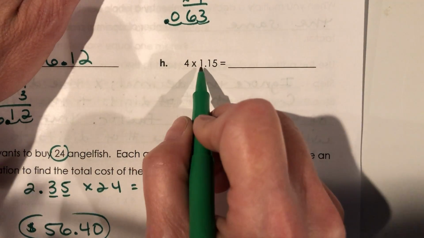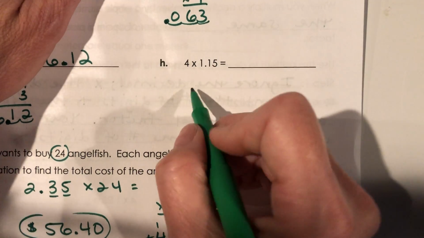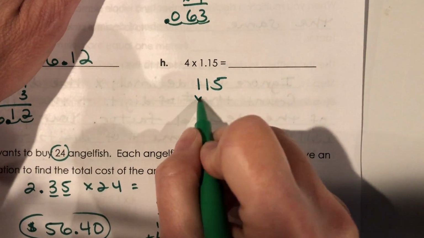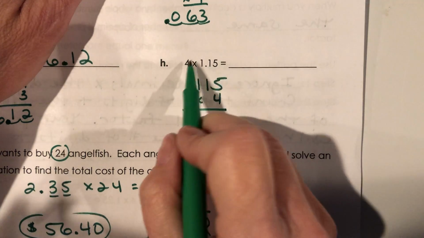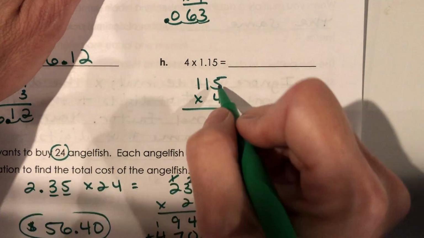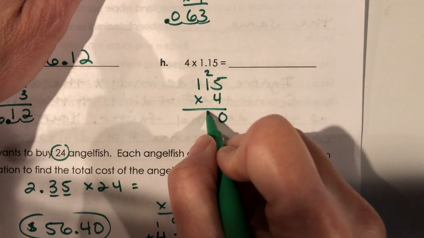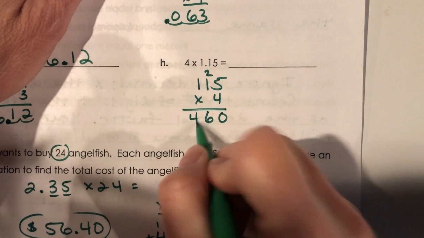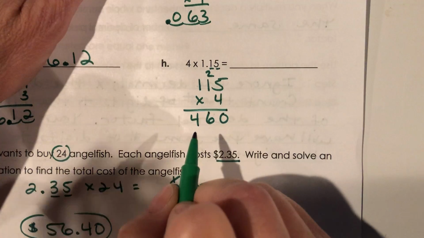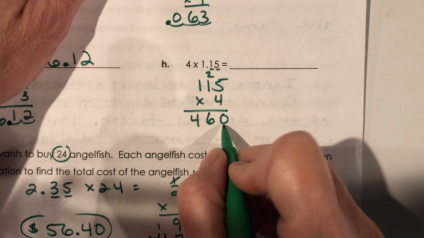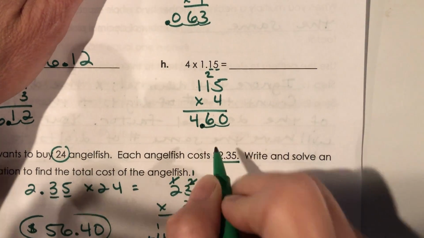And in this one, 4 times 1.15, if I ignore the decimal point, I would have 115 times 4. So we ignore that decimal point and solve like normal. 5 times 4 is 20. 4 times 1 is 4, plus 2 is 6. 4 times 1 is 4. There are 2 digits to the right of the decimal point in the problem, so I need 2 digits to the right in my answer.